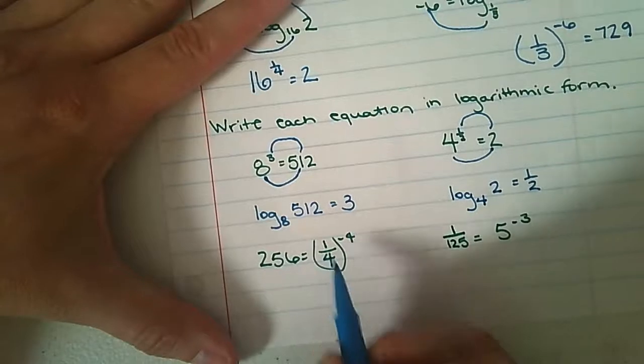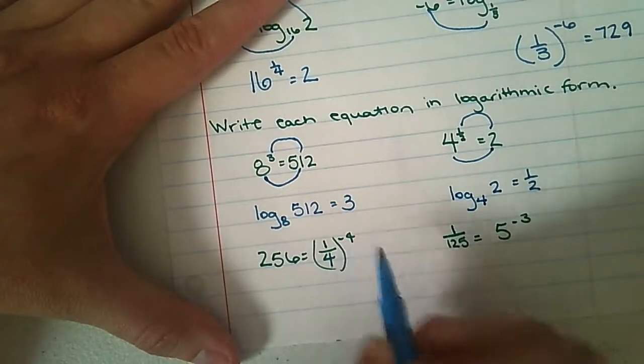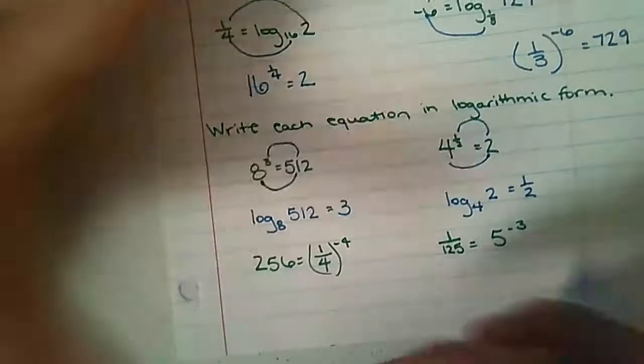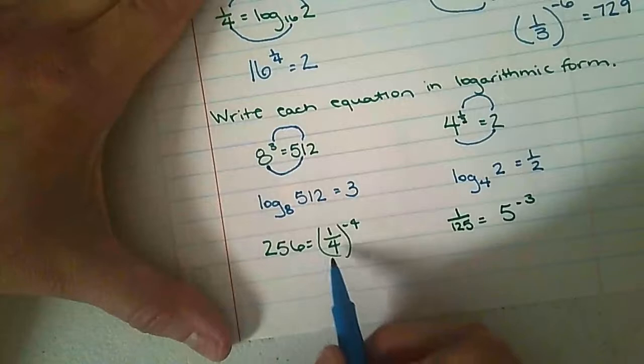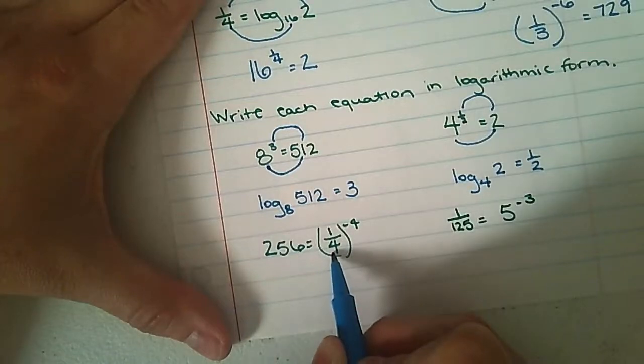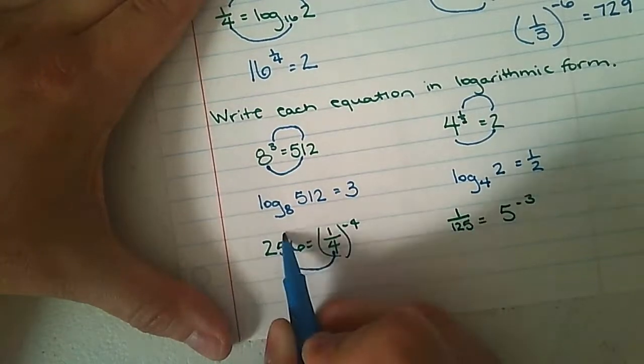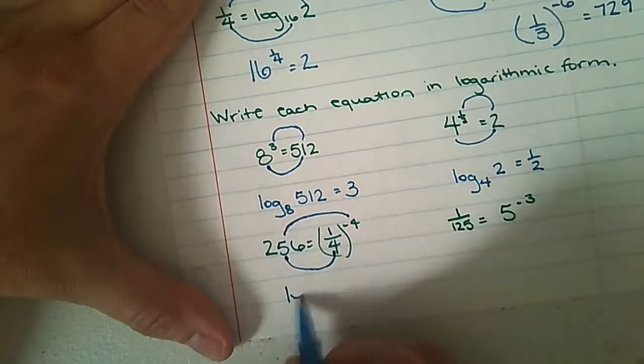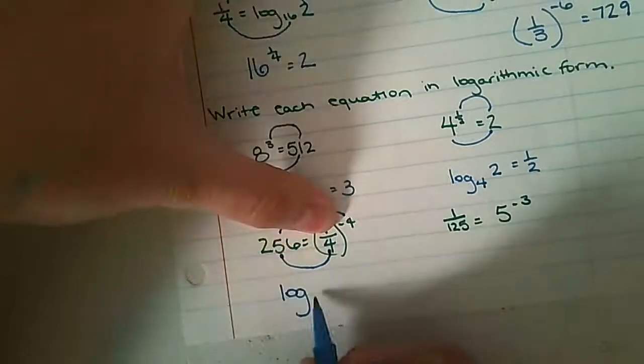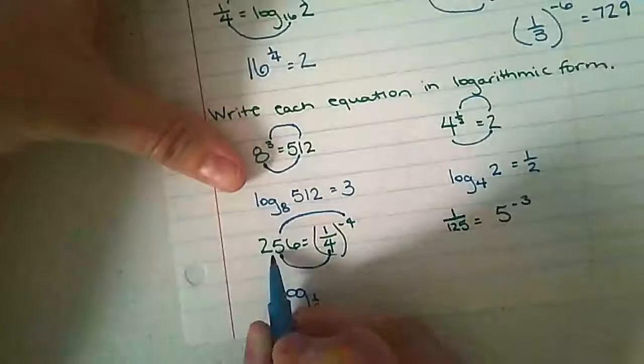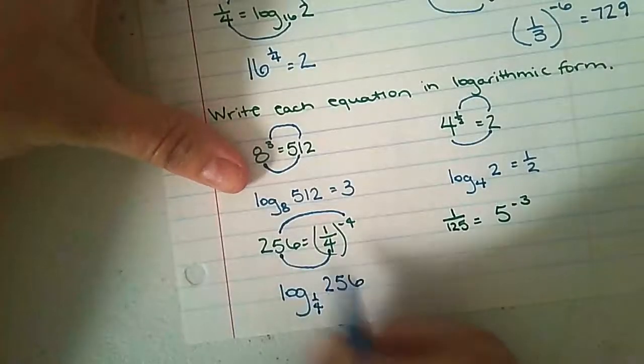So you can either write it so it's 1/4 to the -4 equals 256, so rearrange it. Or you can just do a backwards log roll. Either way, we always start with our base, go to what it equals, then what's left. So my base, we said, was 1/4, to what it equals, to what's left.